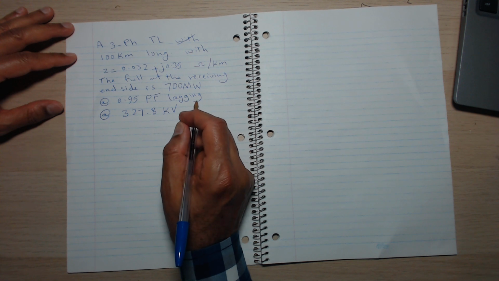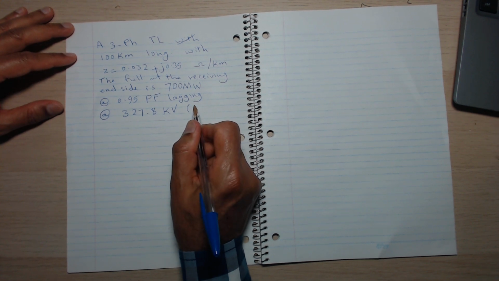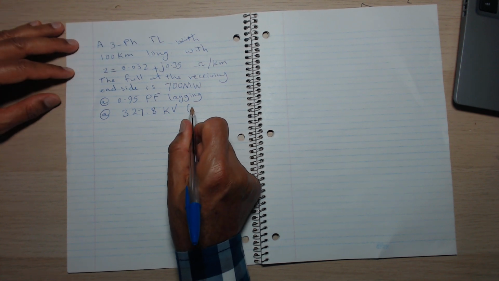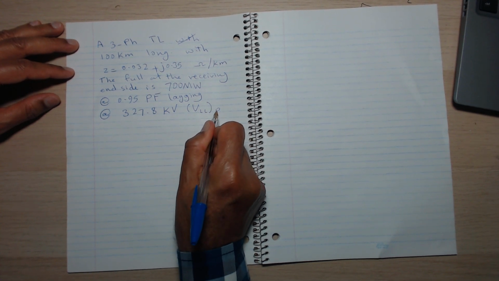This is the receiving end side voltage, and this is a line-to-line voltage. Even if it is not specified as a line-to-line, it should be considered as a line-to-line, because in a three-phase power system we do not use the phase to neutral voltage. We normally specify the quantities in line-to-line. So this is V line-to-line at the receiving end side.